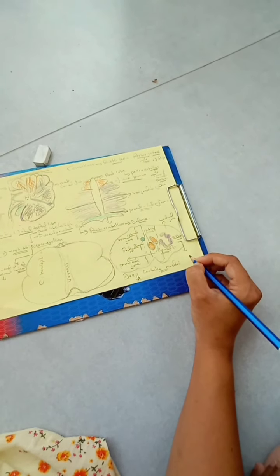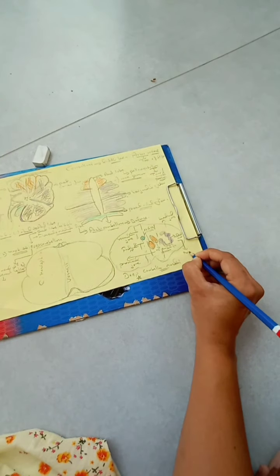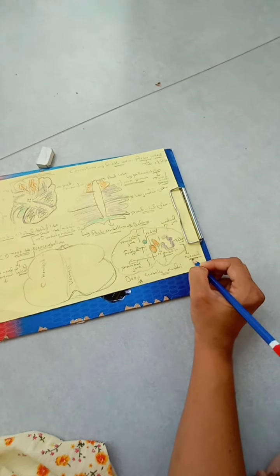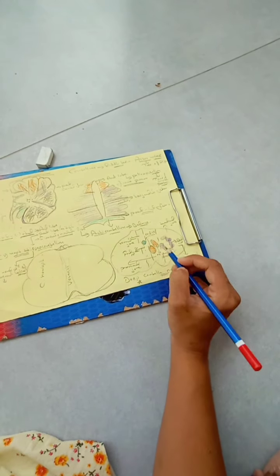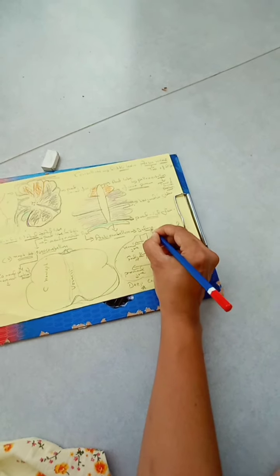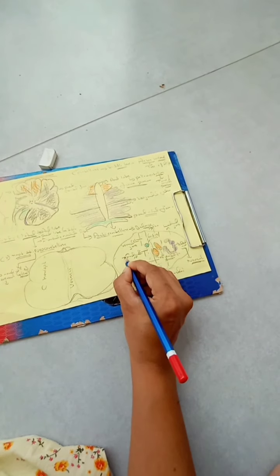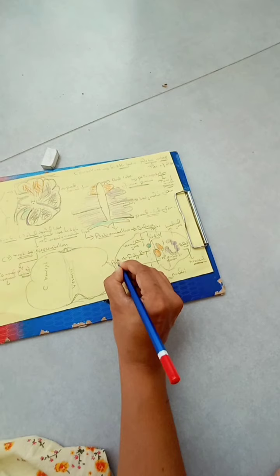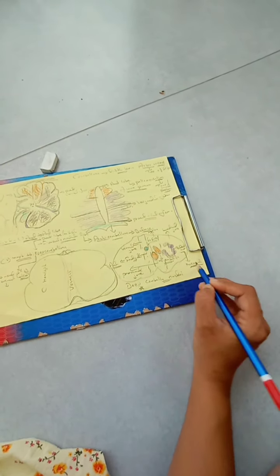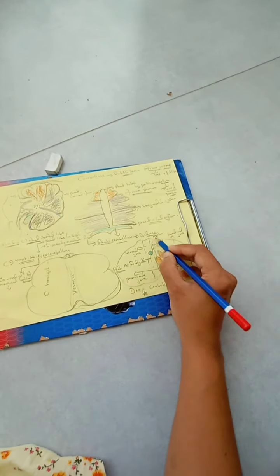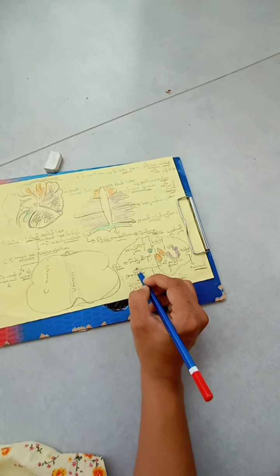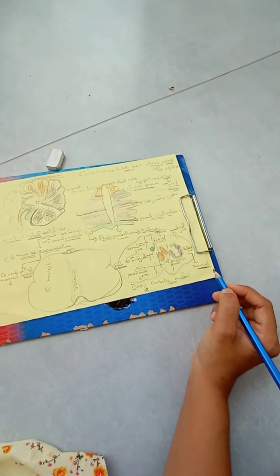Dentate nucleus belongs to which cerebellum? It belongs to neocerebellum. Both globosus and emboliform together belong to which part of the cerebellum? That is paleo. And the fastigial nucleus belongs to archicerebellum. I'll again repeat. Dentate nucleus belongs to neocerebellum. These two, globosus and emboliform, belong to paleocerebellum, and the fastigial nucleus belongs to archicerebellum. Okay.